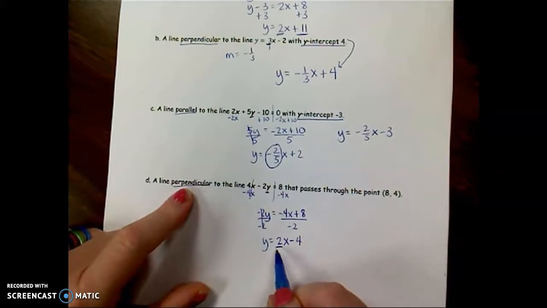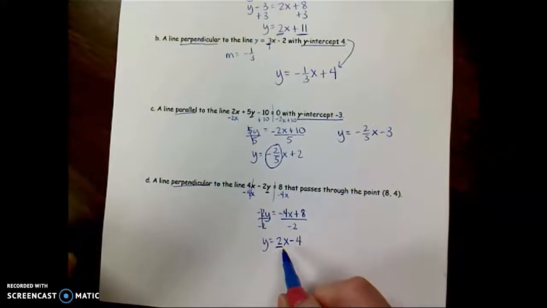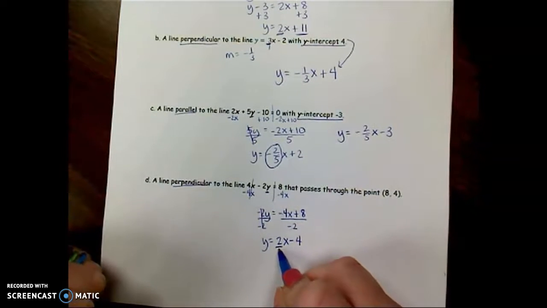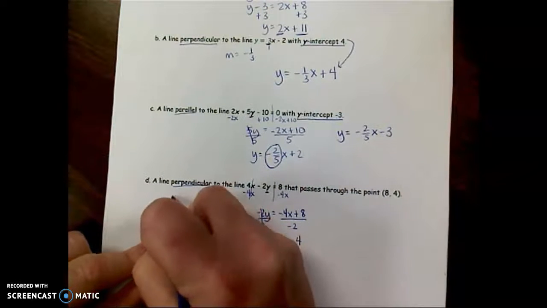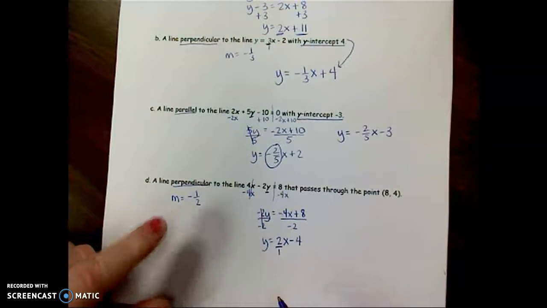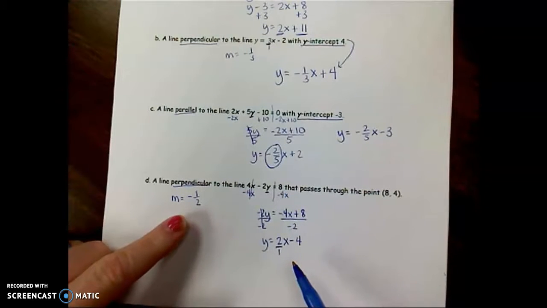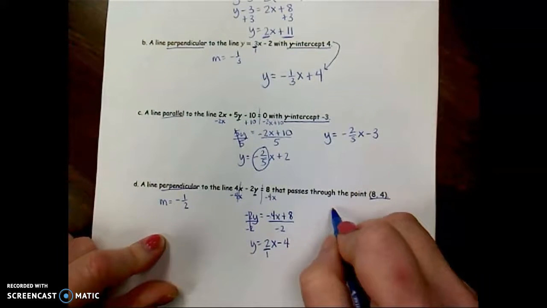So the slope of this line is 2, it's positive, so my slope has to be negative, and then it has to be the reciprocal of 2. 2 is 2 over 1, so its reciprocal is 1/2. So my opposite reciprocal slope would be negative 1/2. Opposite sign, flipped fraction. I want to go through the point (8, 4), so I will need to use point-slope form.